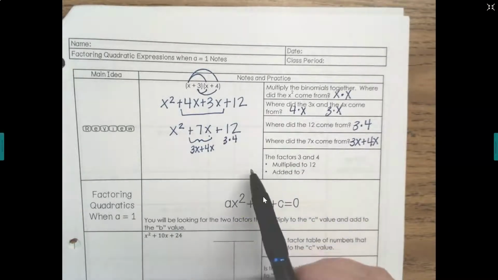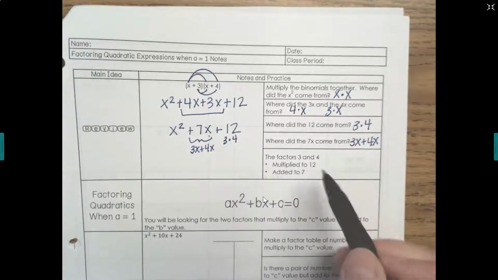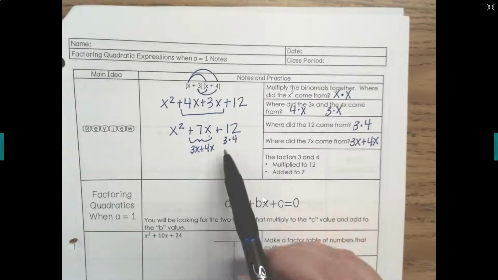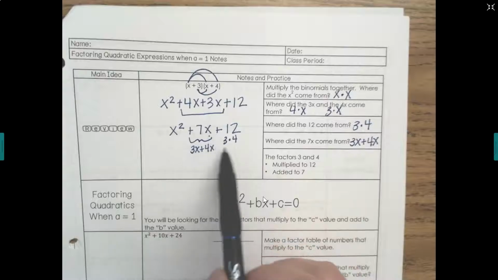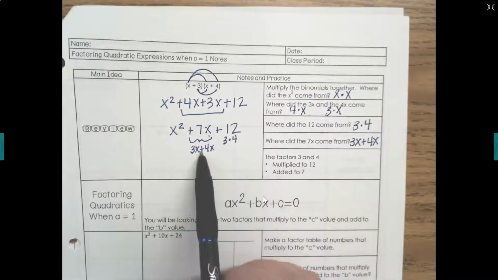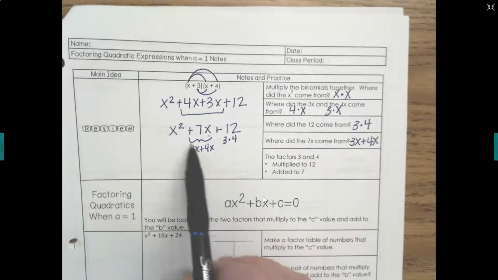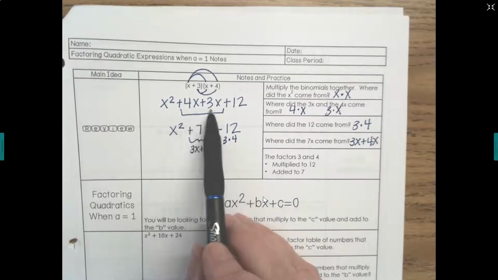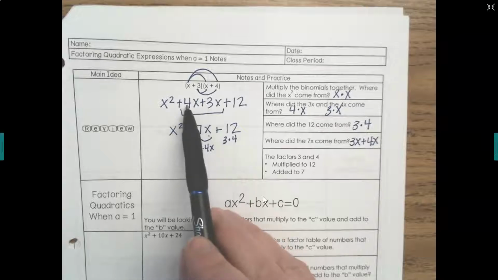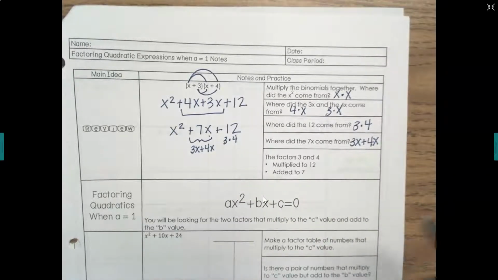So part of what we need to be doing as we move forward with today's practice and notes is we're going to look for numbers that multiply to this number, but add to whatever this middle number is, because that's how we got this. We got this middle number from adding these two numbers together. And those same two numbers, 4 and 3, when we multiplied them together, we got 12.